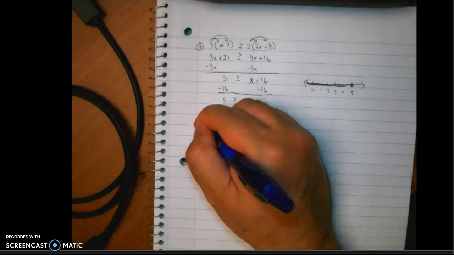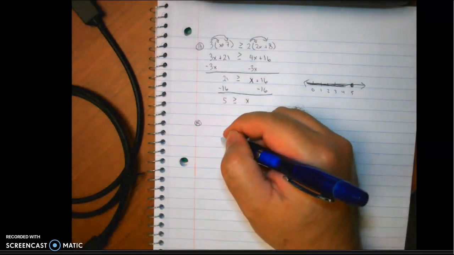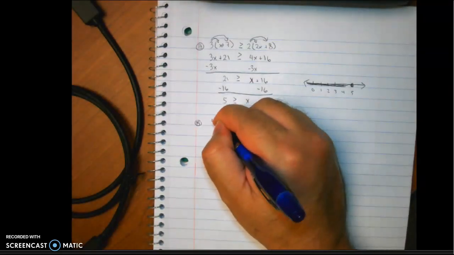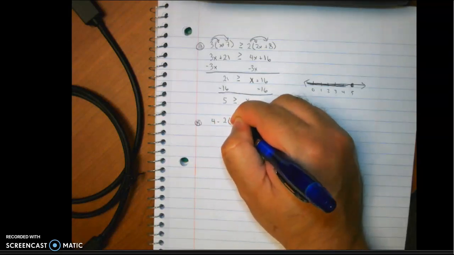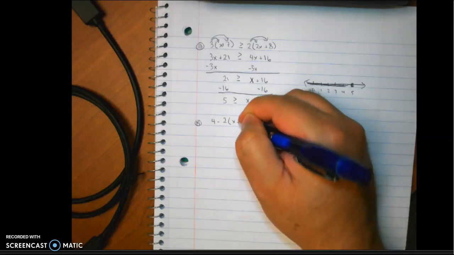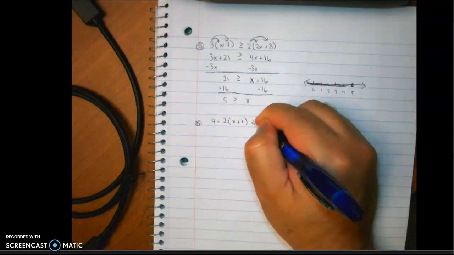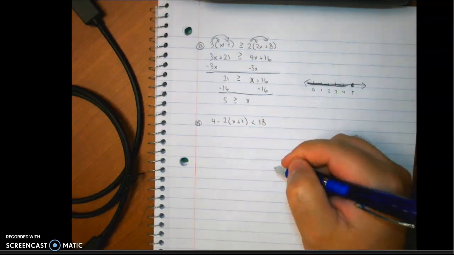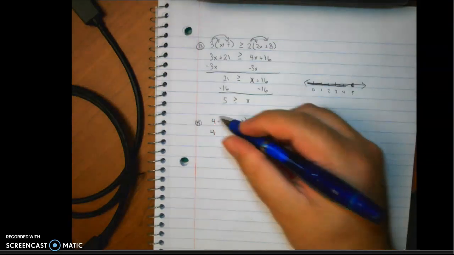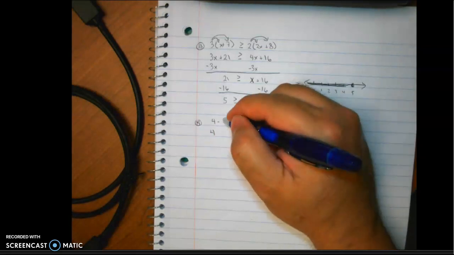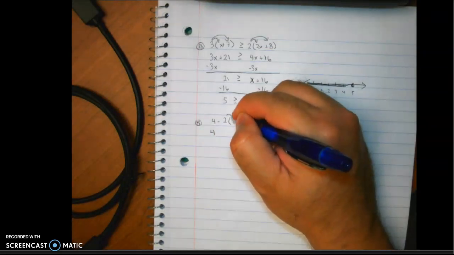Number 19, we have 4 minus 2 times x plus 1 less than 18. So again, we're going to distribute first. We have 4. Now, I'm going to distribute a negative 2 times x, our first term right here.